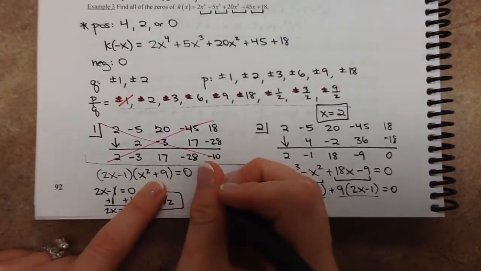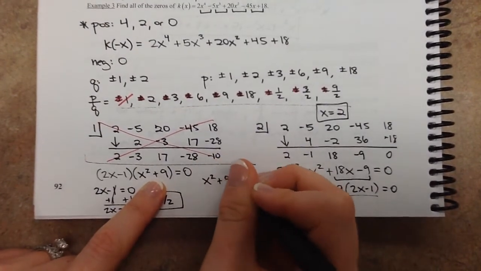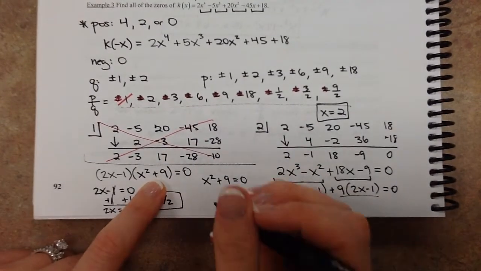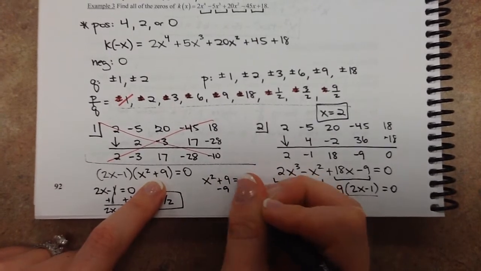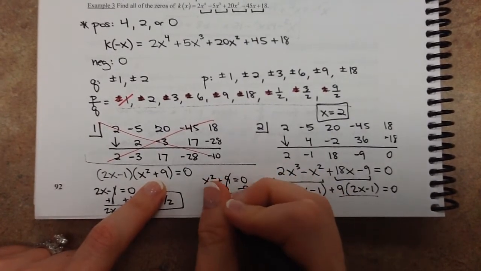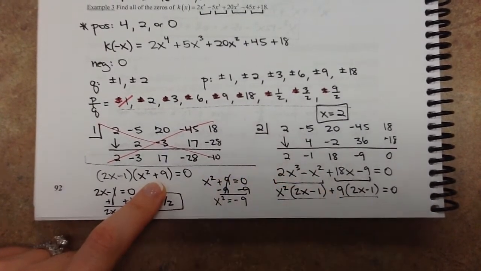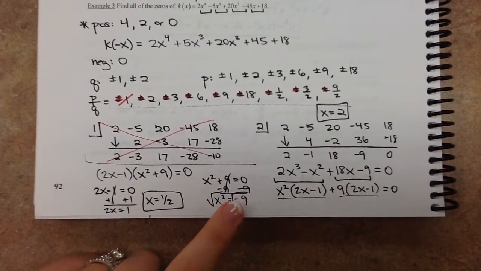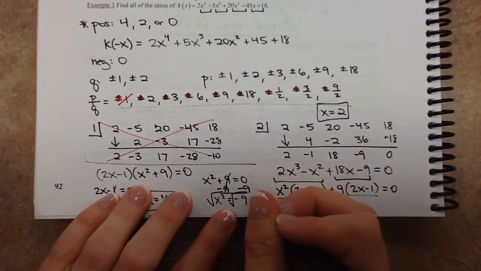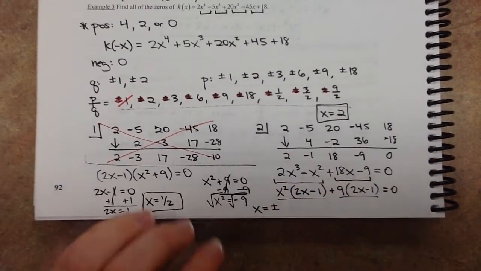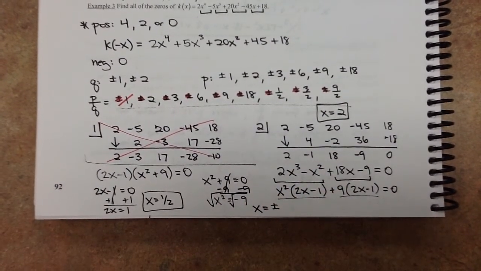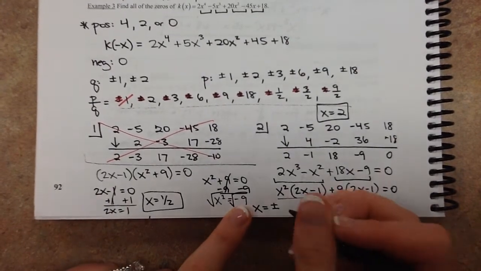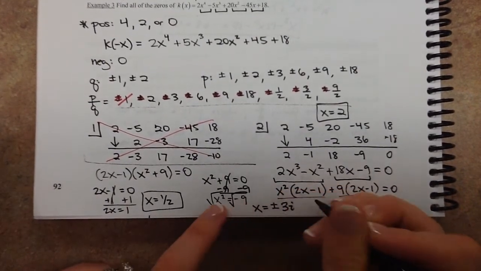Now I'm going to take this and set it equal to 0. Okay, so the way I solve this, since it doesn't factor, is I subtract 9 from both sides. So I get x squared equals -9. Square root both sides, and since that's a negative number, I know I'm going to have imaginaries. So x equals, don't forget your plus or minus. You should always have a plus or minus when you're square rooting. The square root of 9 is 3, so the square root of -9 is 3i.